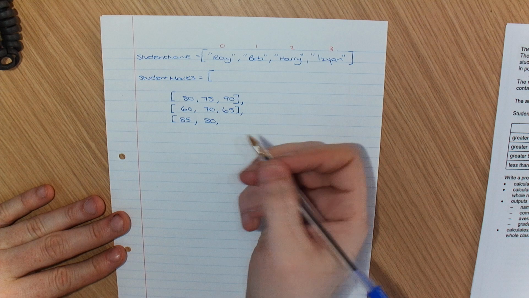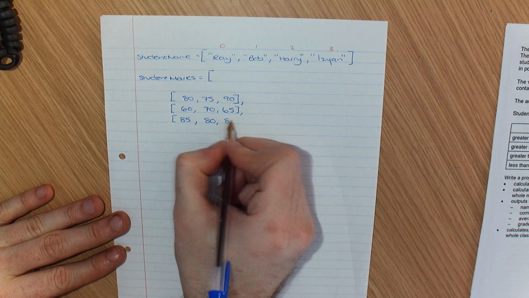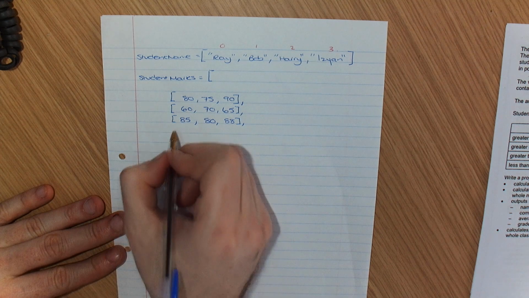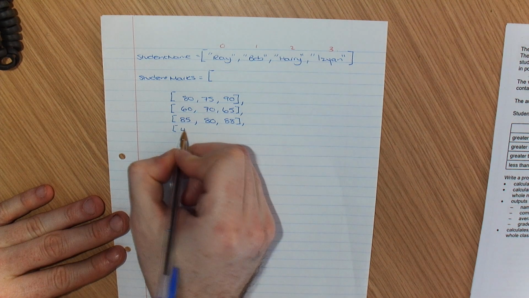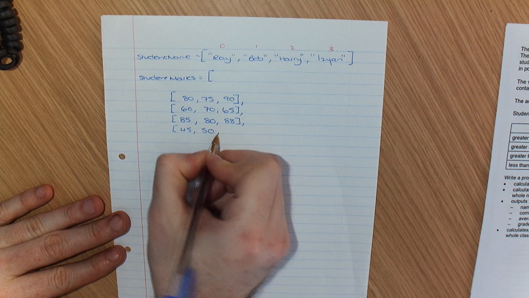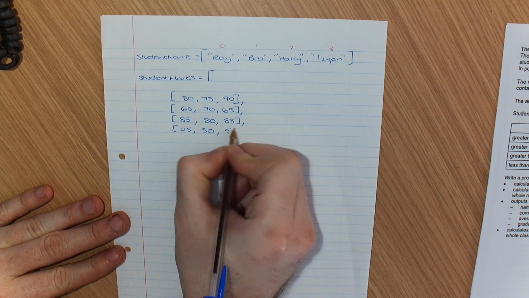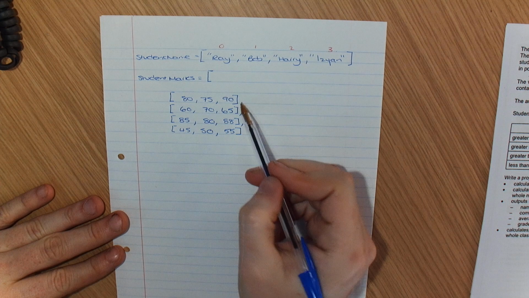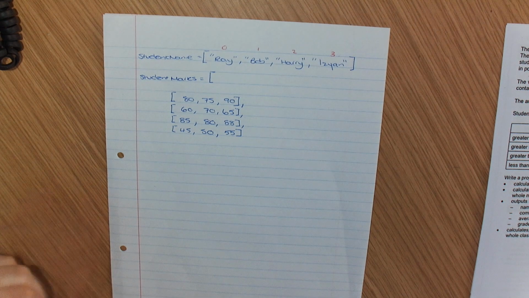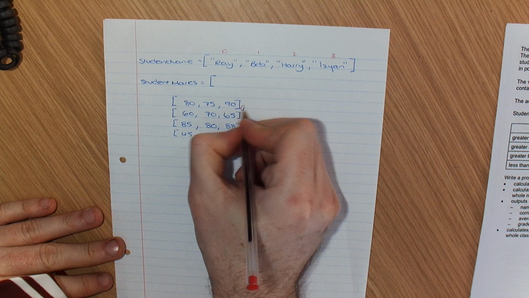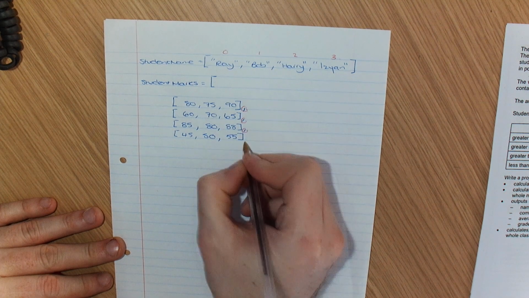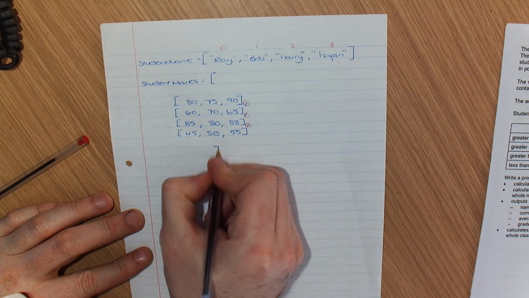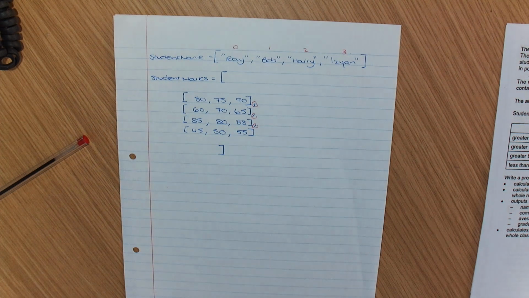Sometimes they will just say the array is already set up for you, alright? And my last person is going to be 45, 50, and 55. That's the end of that now. To separate each row, I put a comma, alright? I don't need to do it on the last one, so to show that that is the end of it, there we go.